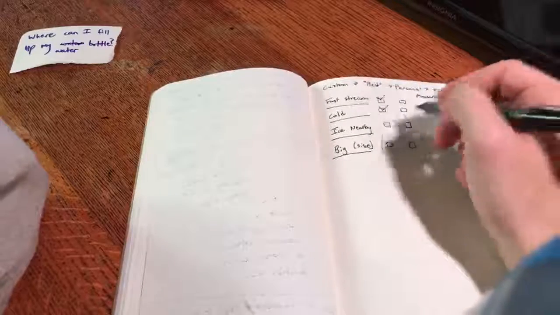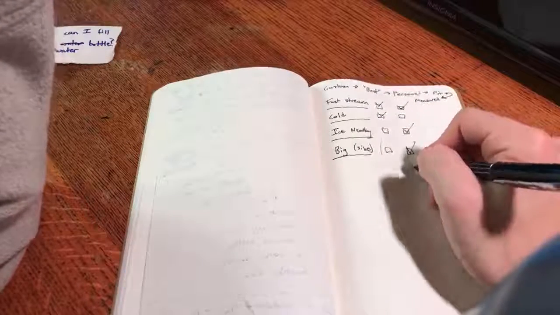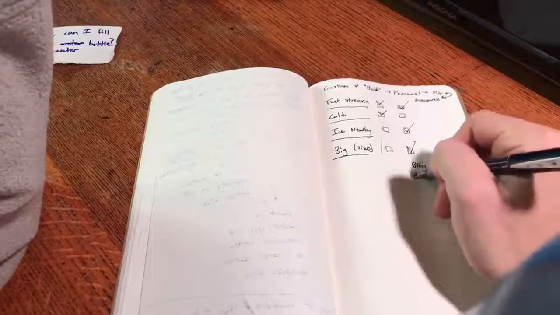These are almost like check boxes. So do you want to have, don't care about ice nearby, don't really care about it being big. I just want it cold and I want it fast. Or I have a gigantic 2-liter bottle. So I want a big one, ice nearby, I can be going hiking, and I don't really care about cold because I have ice. I would like a fast stream though. Big bottle, tiny bottle.